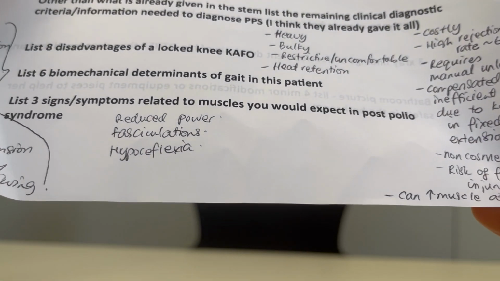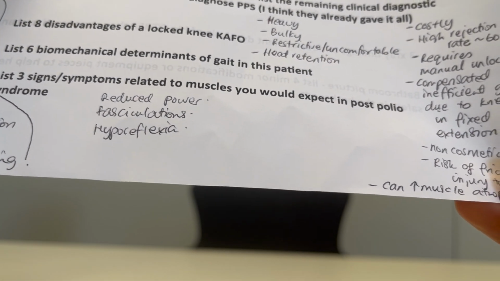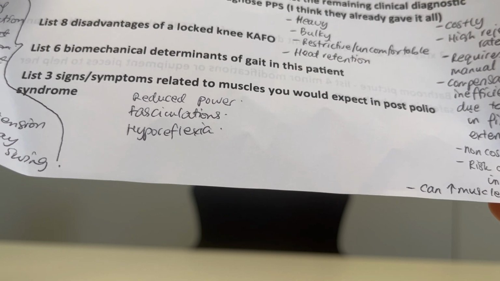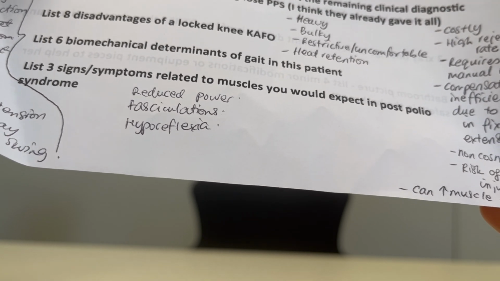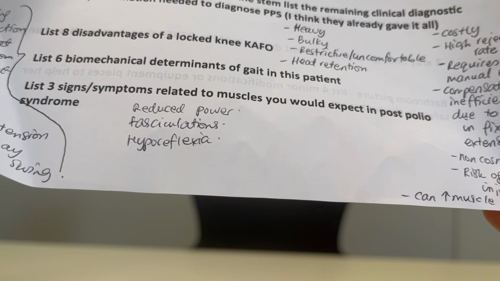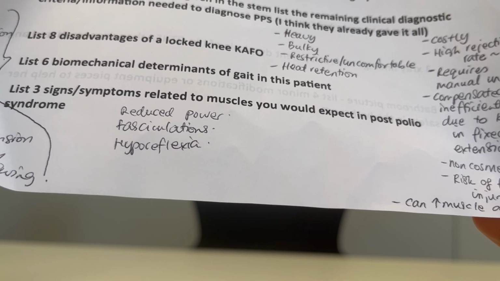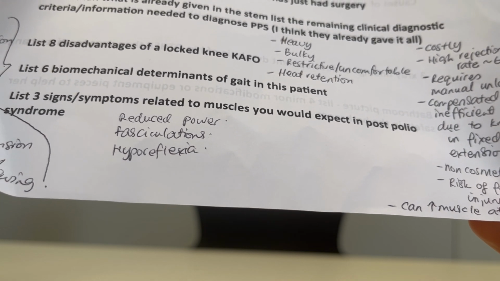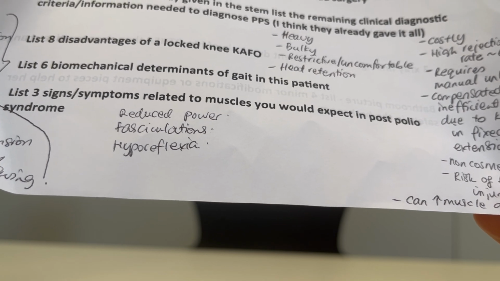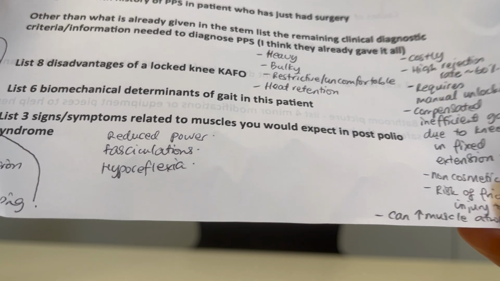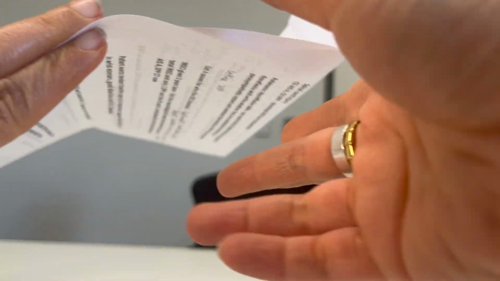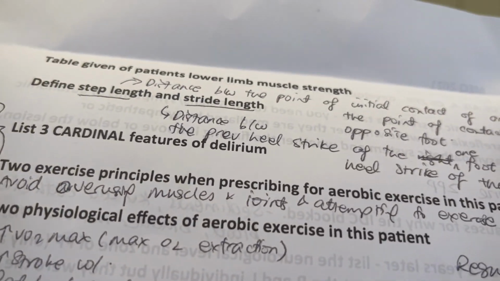Next question. List 3 signs and symptoms related to muscles you would expect in post-polio syndrome. I mean, it's a lower motor neuron injury, so I just wrote reduced power, fasciculations, and hyporeflexia. Yeah, and I guess atrophy can be in there as well. Okay, keep going, there's more questions.